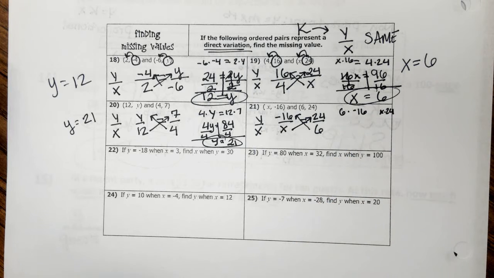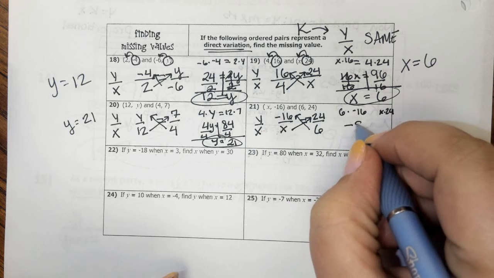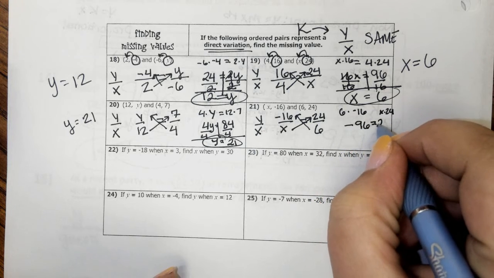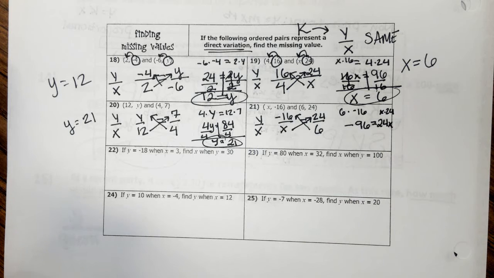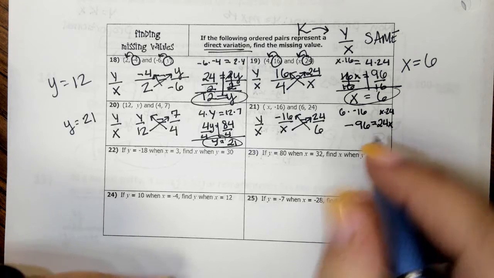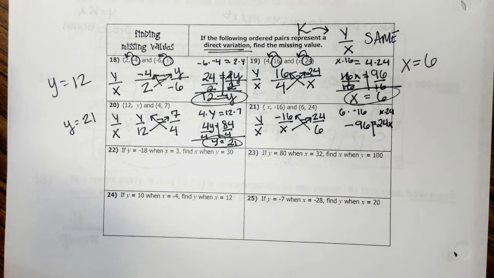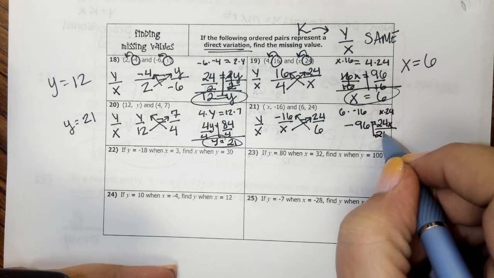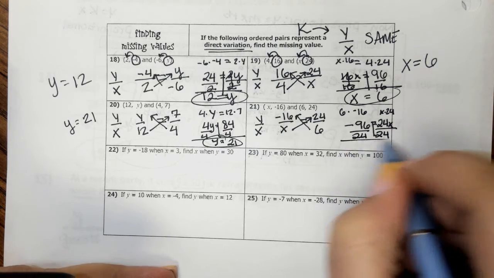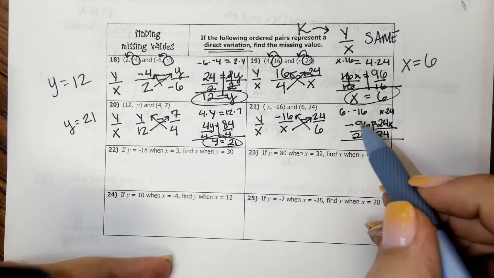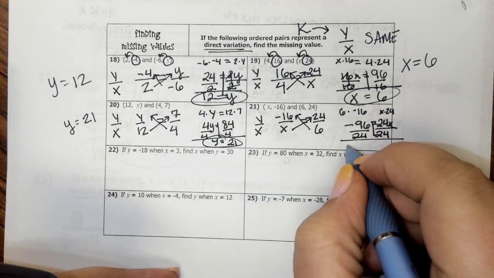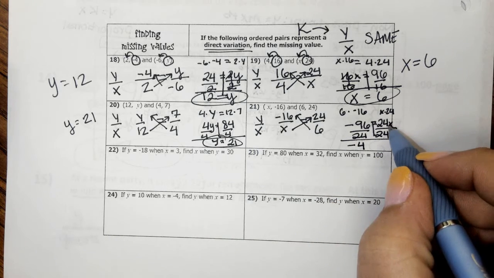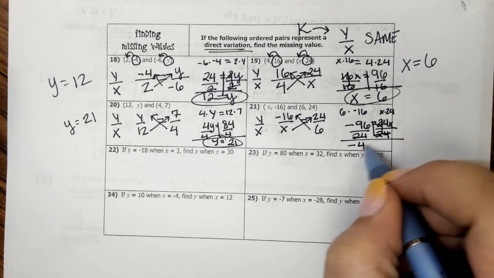6 times negative 16 is negative 96. And x times 24 is 24x. And now I can solve for x. I have negative 96 equals 24x. So to isolate x, we divide by its coefficient 24 on both sides. On the left side, negative 96 divided by 24 is negative 4. And on the right side, 24x divided by 24 is 1x.